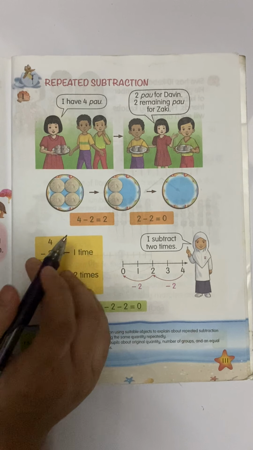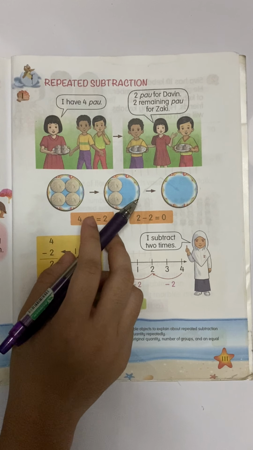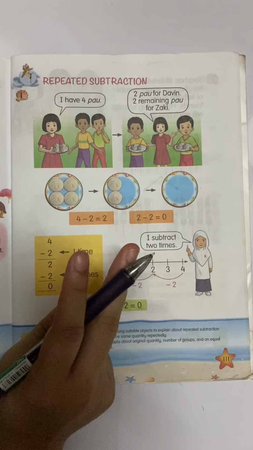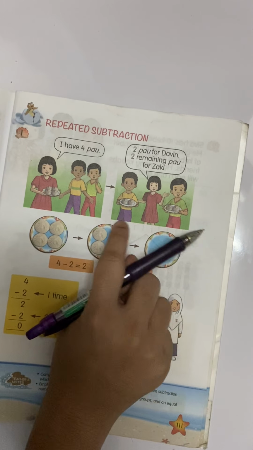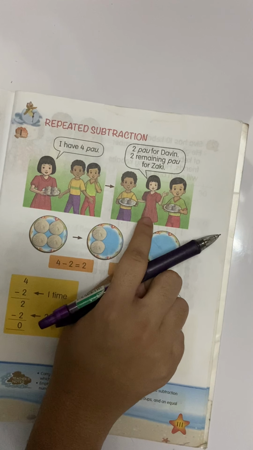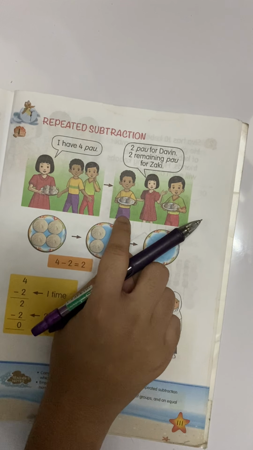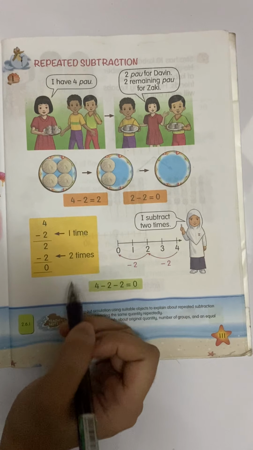So how many times do we need to minus 2? We need to minus 2 for 2 times. Why? Because there are two friends here. She has 2 friends, so we need to minus 2 for 2 times. You can see here.